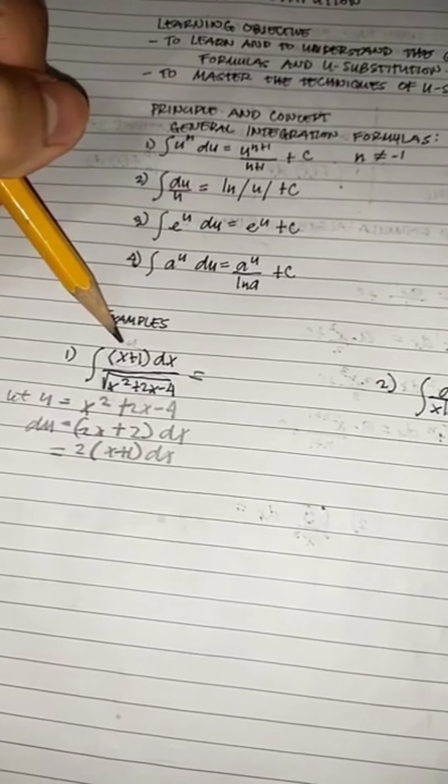Technique of integration by parts. So the learning objective of our lesson is to learn and understand the integration by parts and to master the techniques of integration by parts. So now I will discuss the principle and concept. First we will recall the formula for integration by parts.